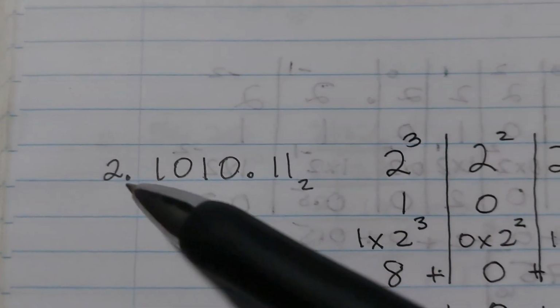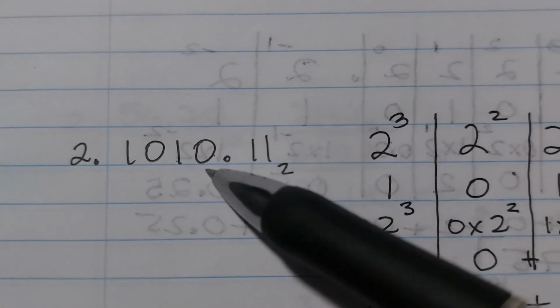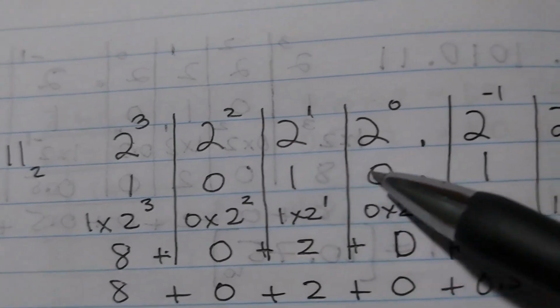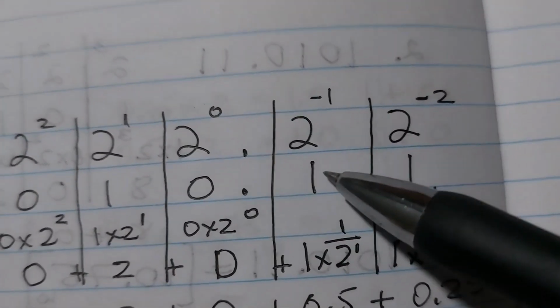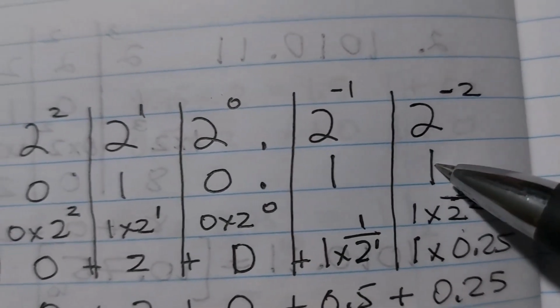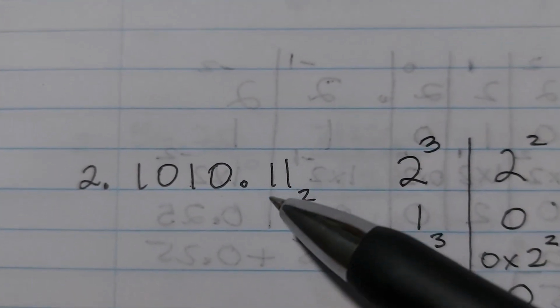As usual, we place these numbers 1, 0, 1, 0, 1, 1 under each power of 2. So 1 goes here, 0 goes here, 1 goes here, 0 goes here. For the negative powers of 2, we place a 1 and another 1 here to correspond with these 2 digits.